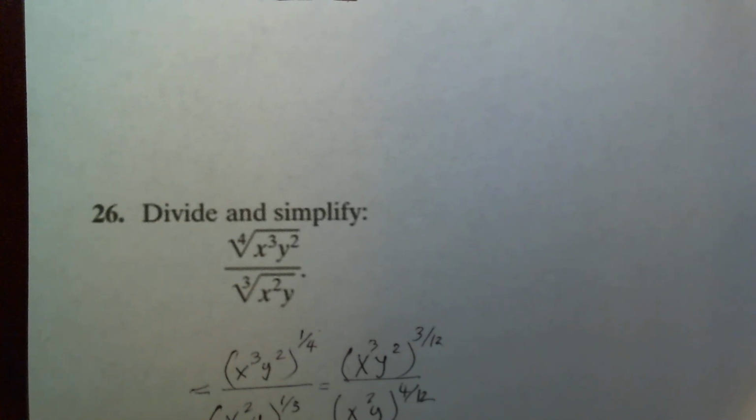So that's equal to the 12th root of x to the third raised to the third power is x to the 9th, and y squared raised to the third power is y to the 6th. In the denominator we have x squared to the 4th is x to the 8th, and y to the 4th.